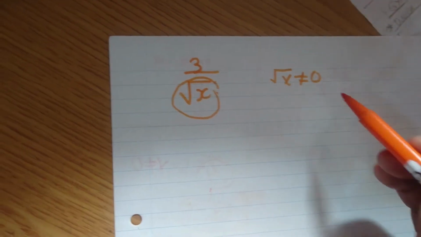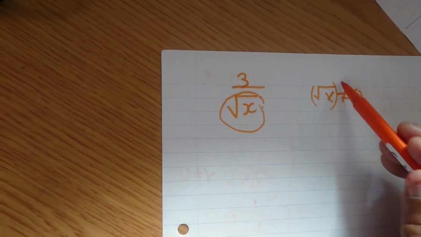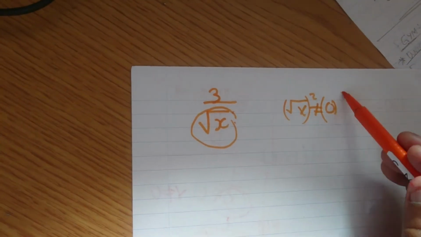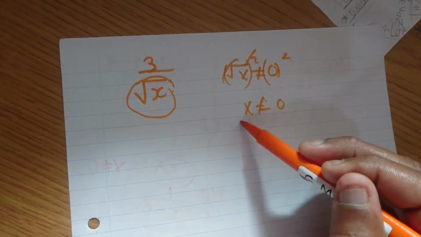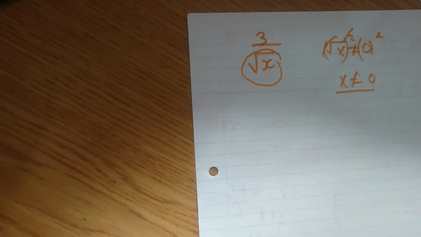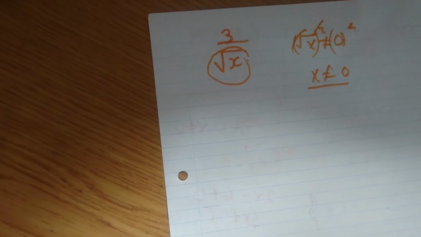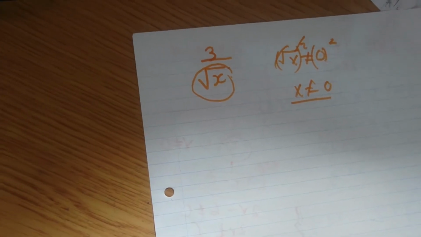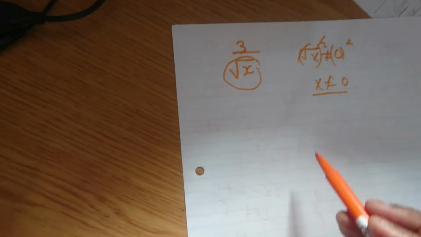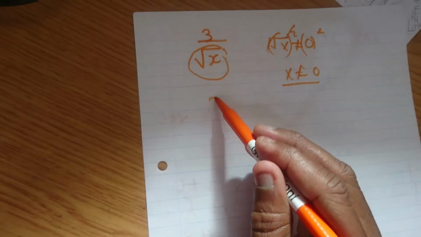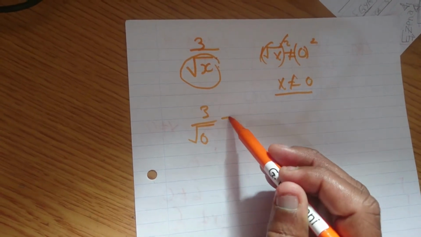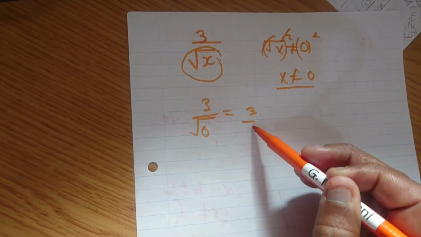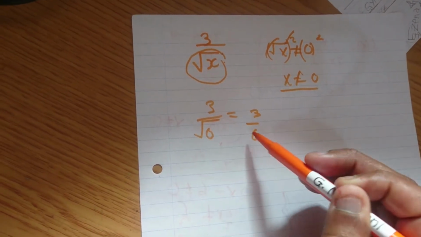And then how do I get x? I square both sides, so the square and the square root cancel. So x is not equal to 0. That's the first thing. You know why it should not be equal to 0? Because if we test 0, you're going to get 3 over 0, because the square root of 0 equals 0. And then what happens?